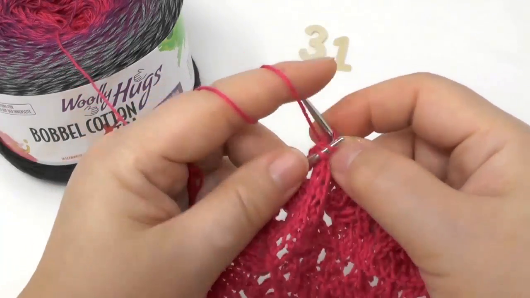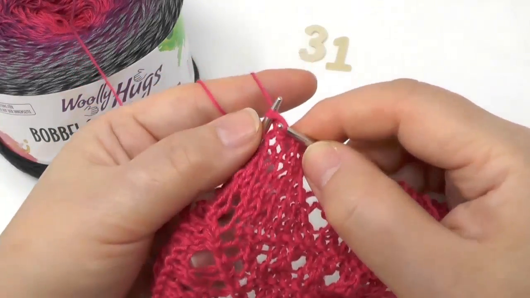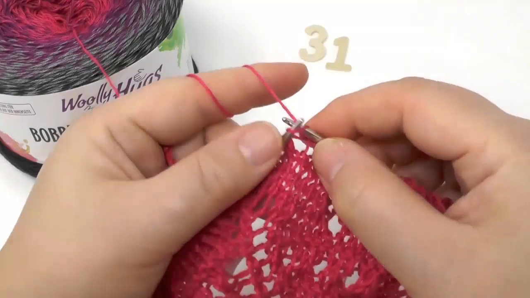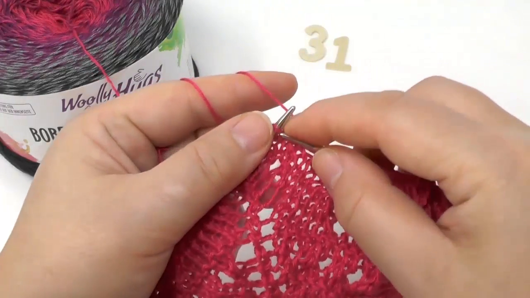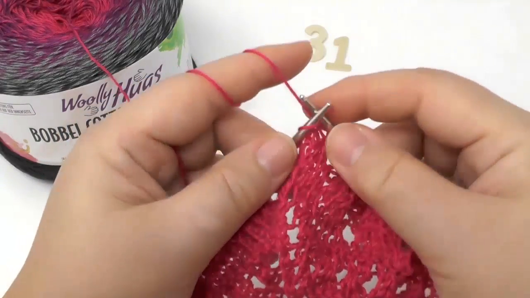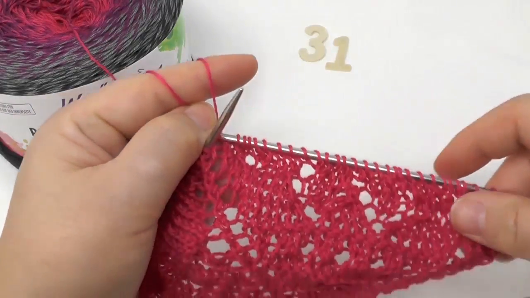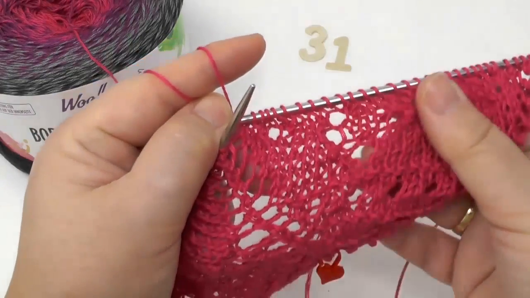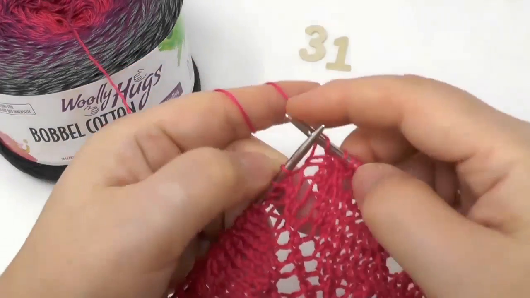Knit 2 stitches together, yarn over, then knit 1 stitch, yarn over, pass 1 stitch over, and knit 1 stitch. With that, the red box is finished, and you would repeat it if you had more stitches.